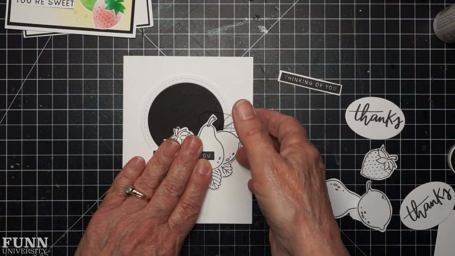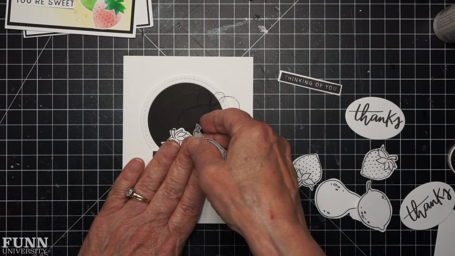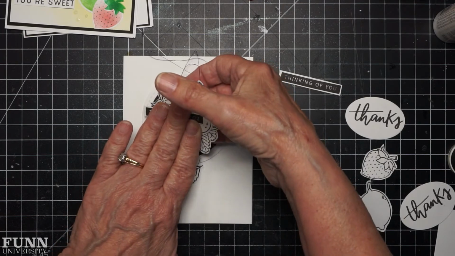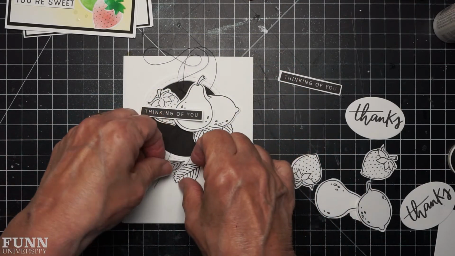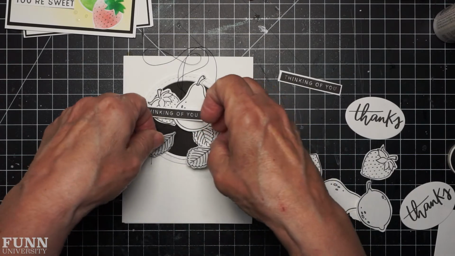Okay, so here's another thing. You could put that inside of this field also. Nothing wrong with it.